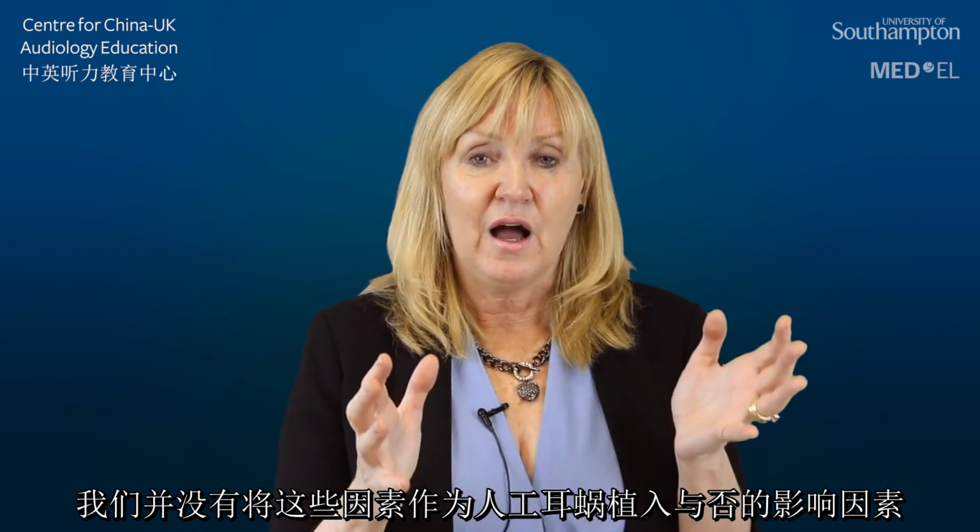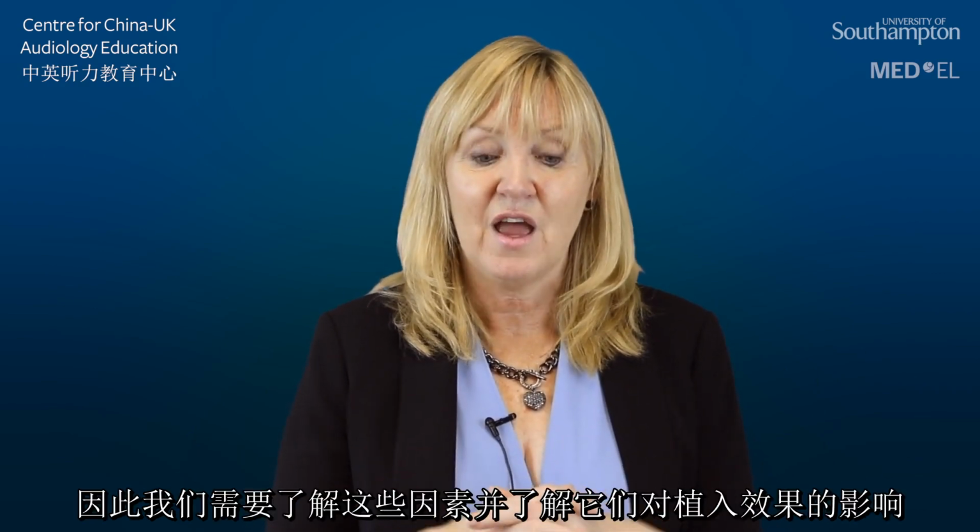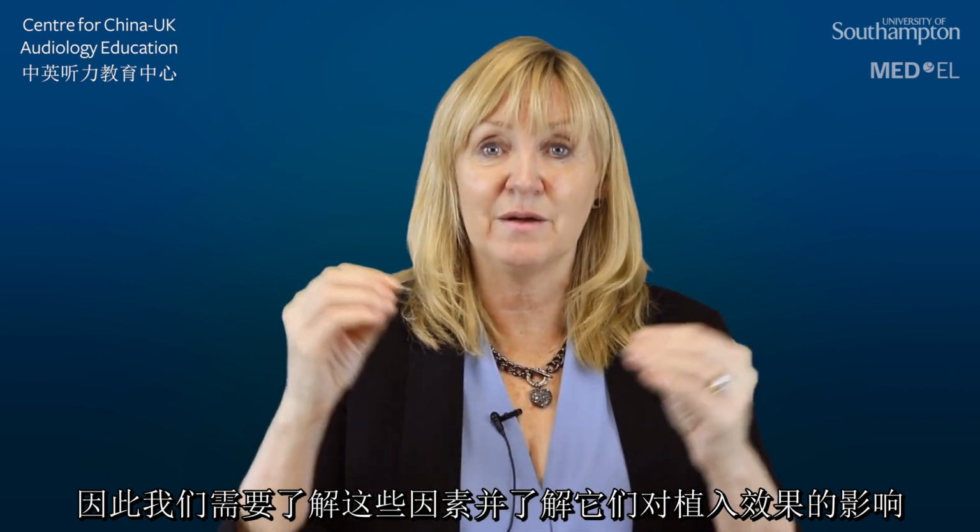Now, in all of these factors that I've spoken about, we're not talking about these as factors that say yes or no to a cochlear implant for that person. No, that's not what I mean. What I'm talking about here is that every recipient comes to us with a different range of these factors, and so we need to be aware of those factors and aware of the outcomes that might come post-implant.